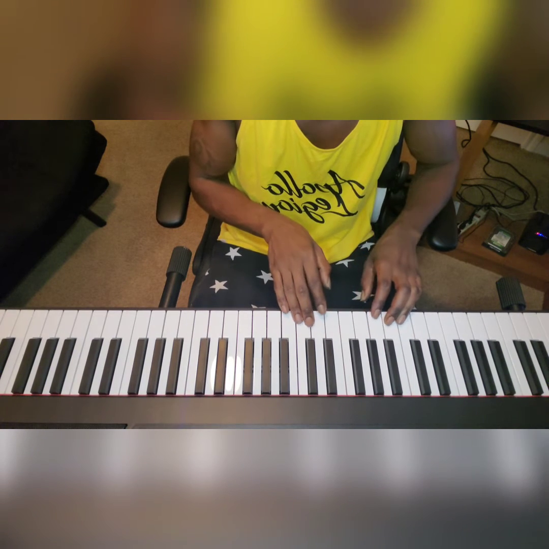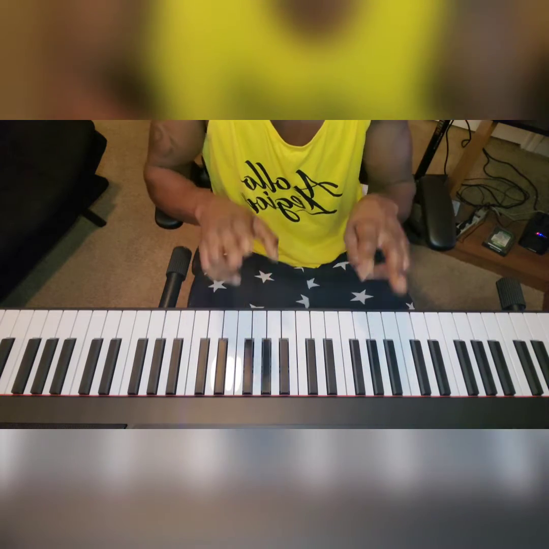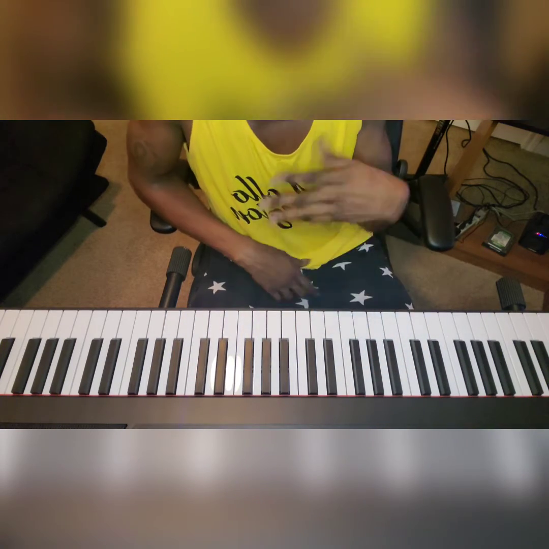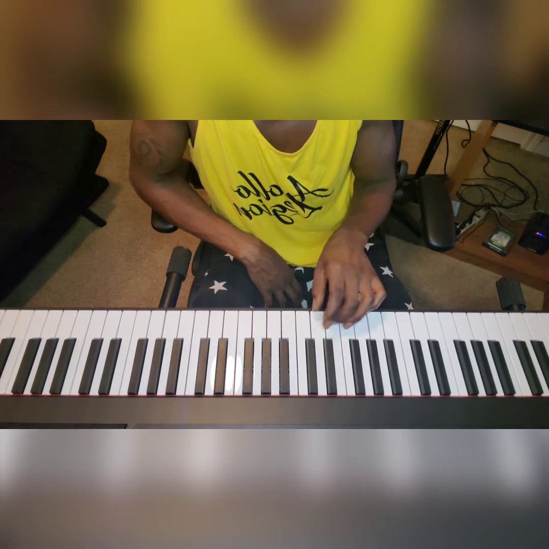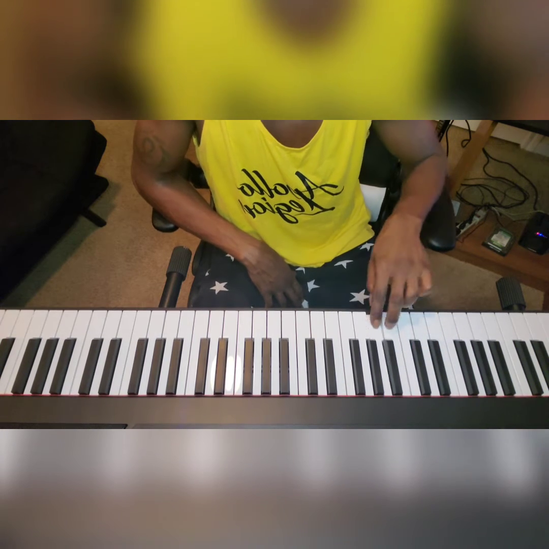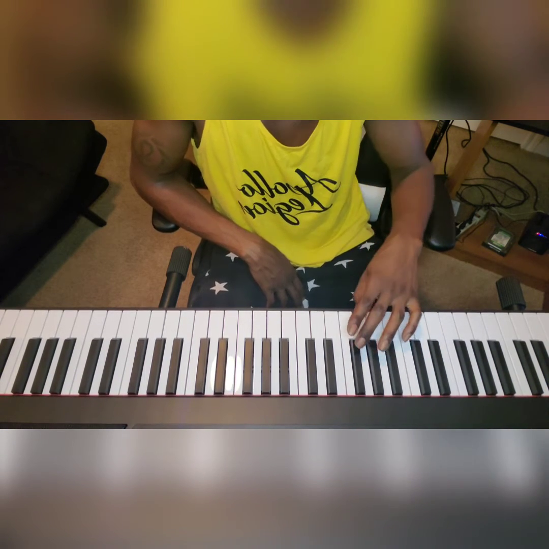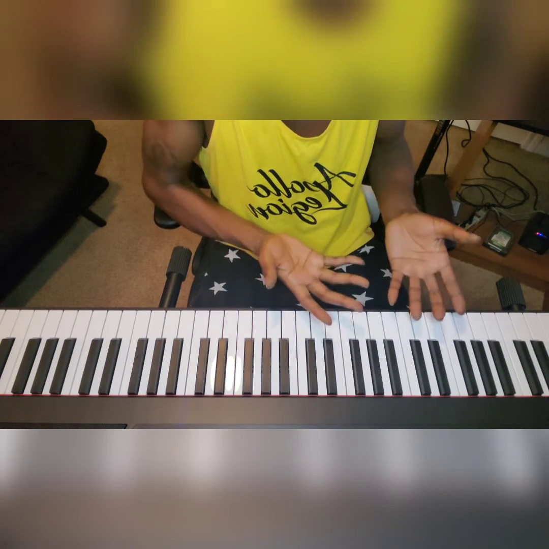That's a C major scale. The reason why this is important, whenever it seems like somebody's being fancy on the keyboard or going off, they're literally just going in the scale.